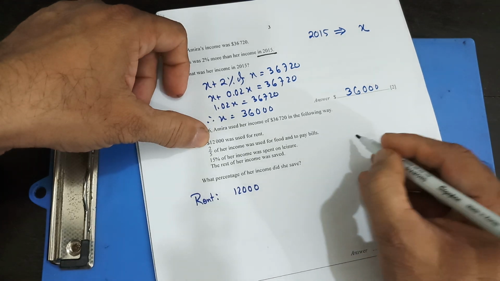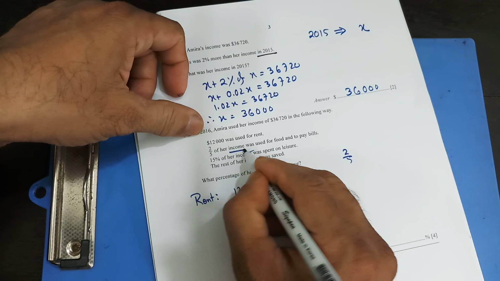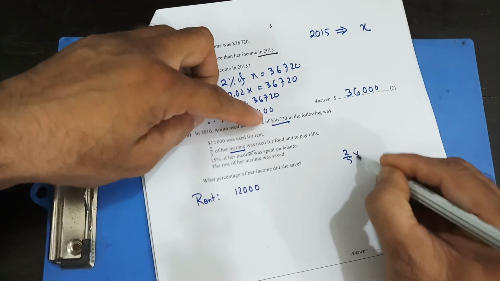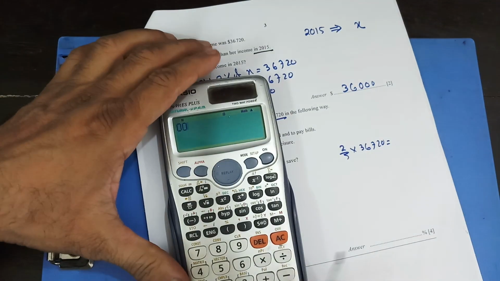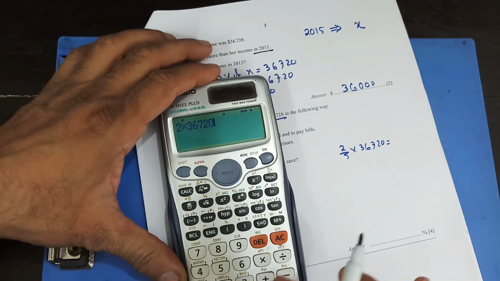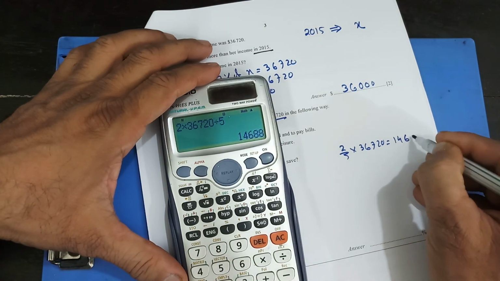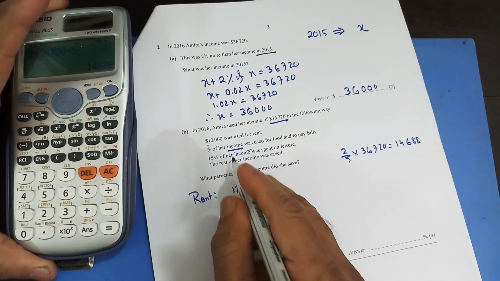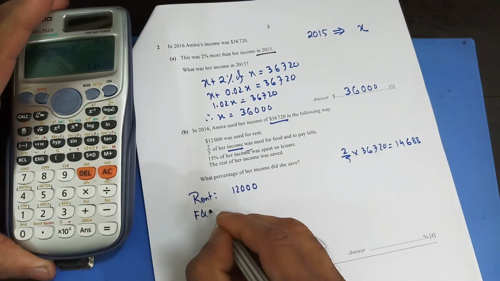Now 2/5 of her income, and her income was 36720. So that's going to be 2 times 36,720 divided by 5. So that's 14,688. So this was for food and bills.